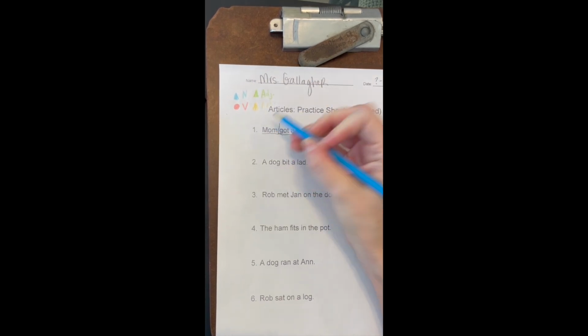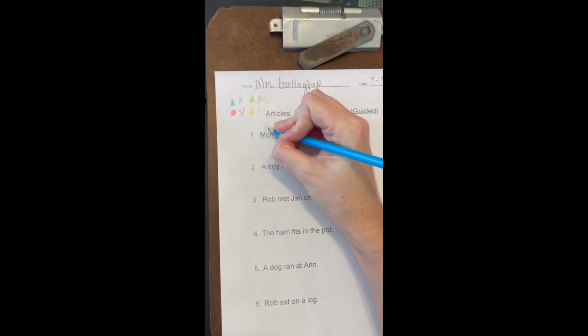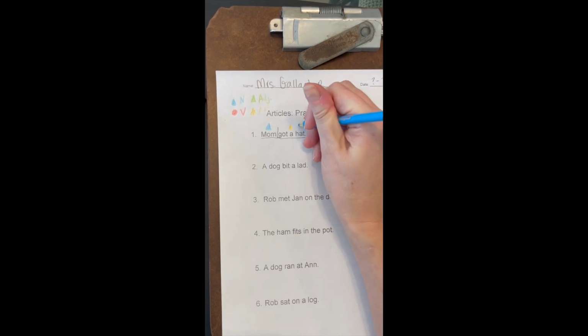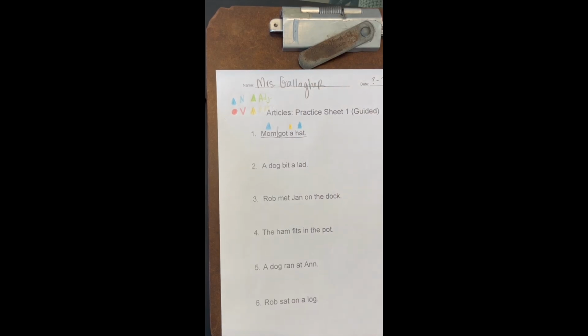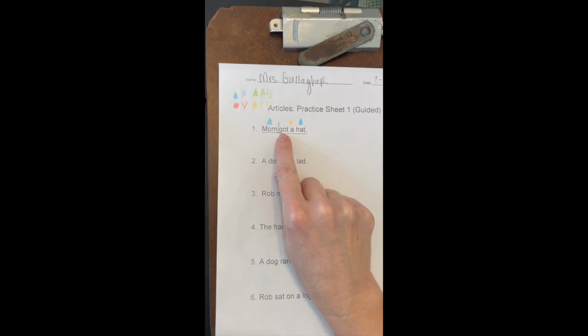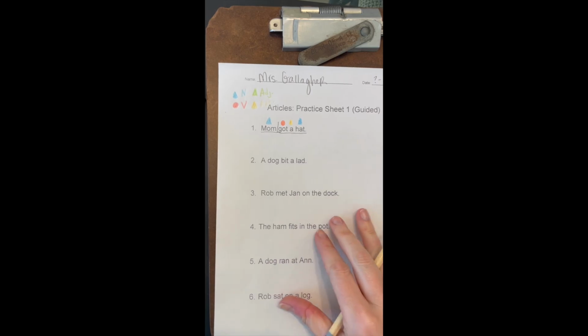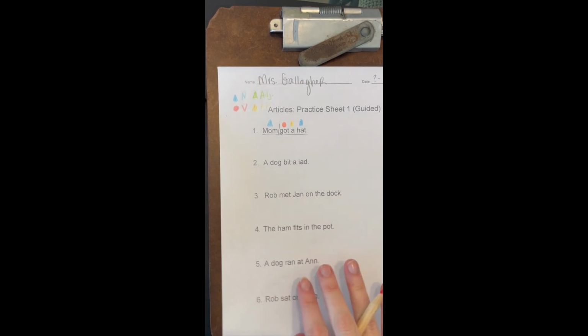Well, I know that Mom is kind of like a name here. It's what the person is calling their mom. So that's a person, and I know that hat is a thing. Okay, and then the only thing I have left is got. And since Mom needs to do an action, and that is an action, I'm going to label that as a verb. Sorry for the shaking.